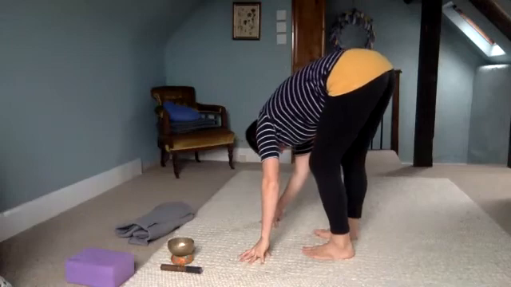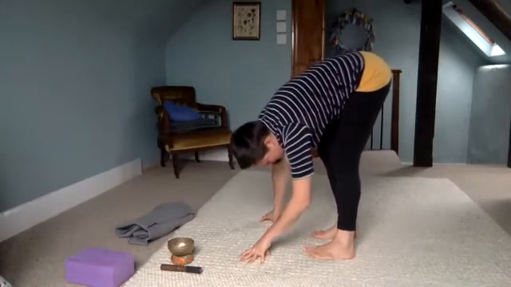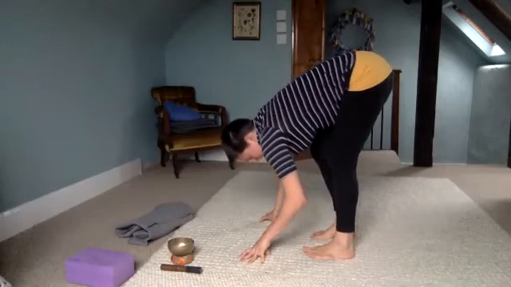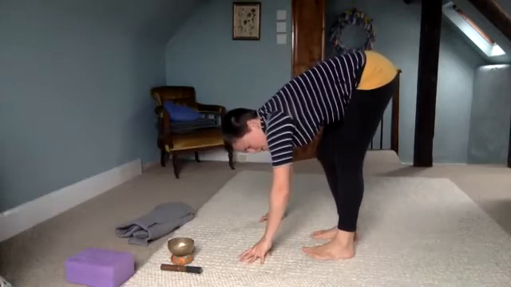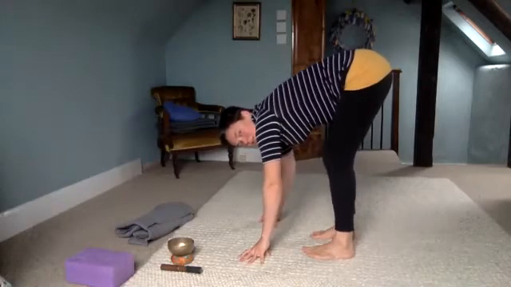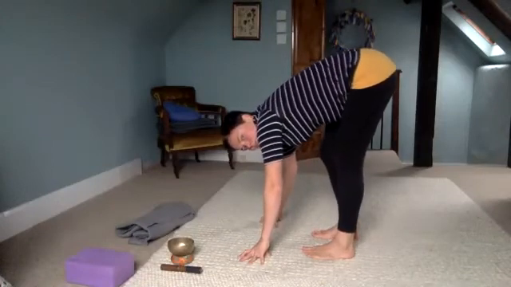And if it feels useful and interesting for you, you could explore swaying the hips a little bit, maybe padding the heels a little bit deeper into the earth one at a time, just feeling into that back line of the body without straining.